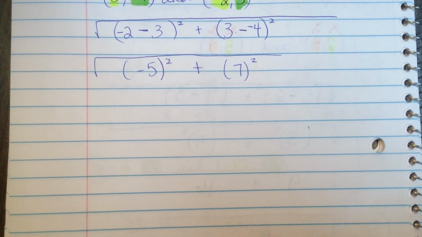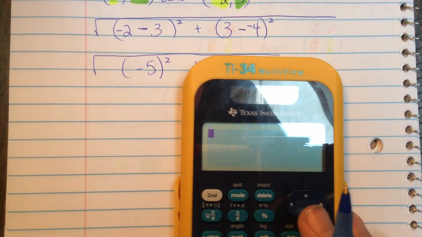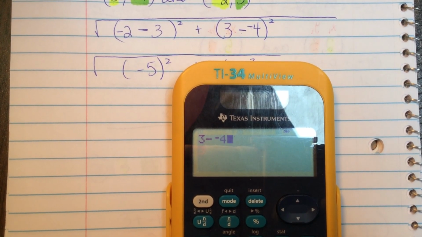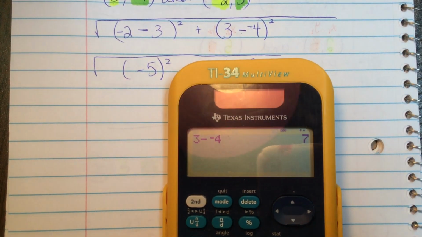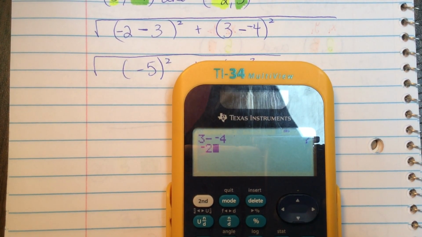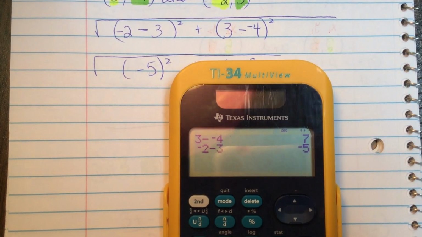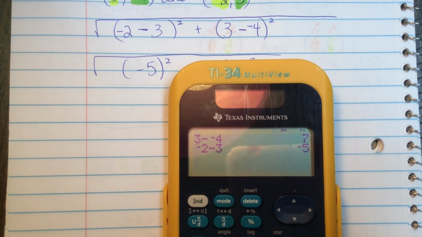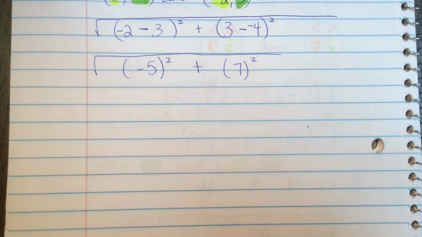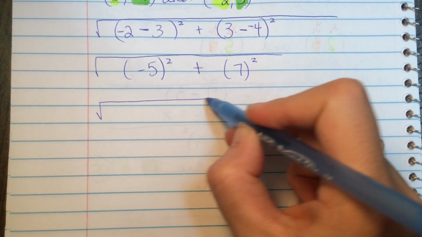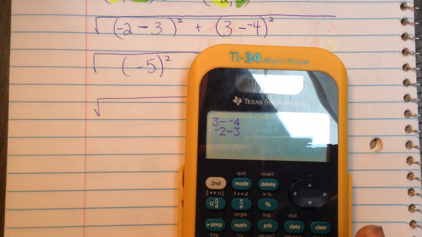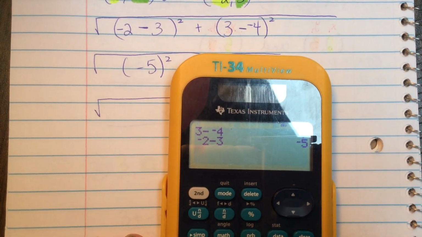And I'll show you on your calculator just in case you're not sure. So 3 minus -4, enter, is going to give me 7. And then -2 minus 3, enter, -5. So you can let your calculator do all of this work for you, and then you won't have to worry about getting a little bit of an error here and there.